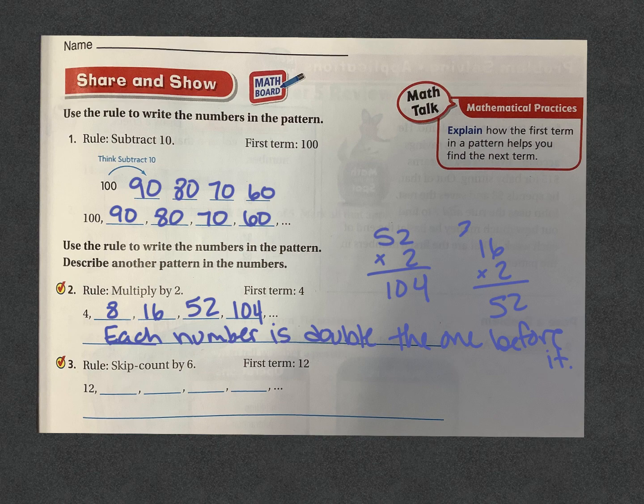Okay, one more pattern to recognize. We're going to skip count by 6. So skip counting is just counting by that number, 6, 12, 18, 24, right? But our first term is going to be 12. So starting at 12, skip counting by 6.